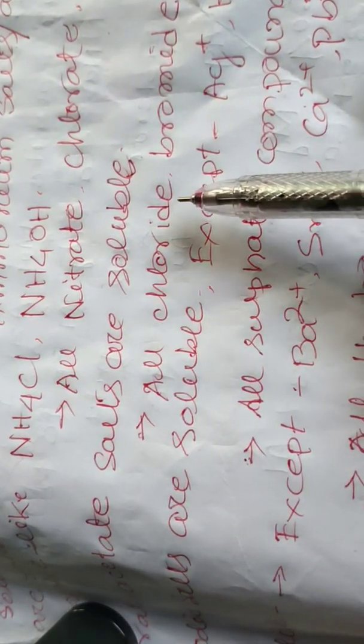Okay, next, all chloride, Cl, bromide, Br, and iodide salts are soluble, except silver, that is silver chloride, silver bromide, or silver iodide will not be soluble in water, it will precipitate. Okay, next, mercury. So mercury chloride, mercury bromide, and mercury iodide will be insoluble, that is it will precipitate.